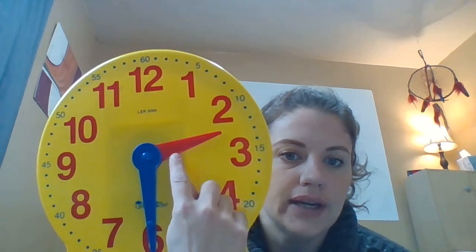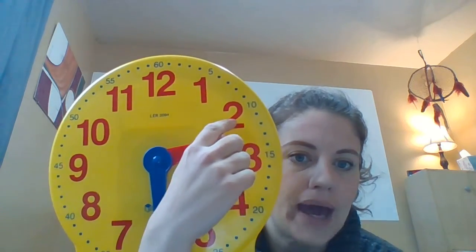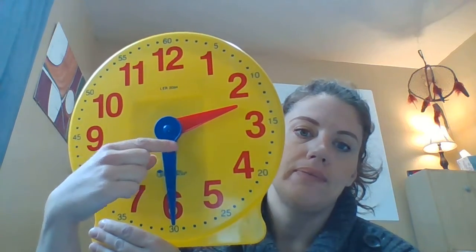So this time right here, if I look at the hour hand, it's in the middle between two numbers. I always go back. So the first number I will say is 2 for the hour. And then I look at my big hand, the minute hand, and it is on the 6, which I know stands for 30. So this time right here says 2:30. Let's do another one.